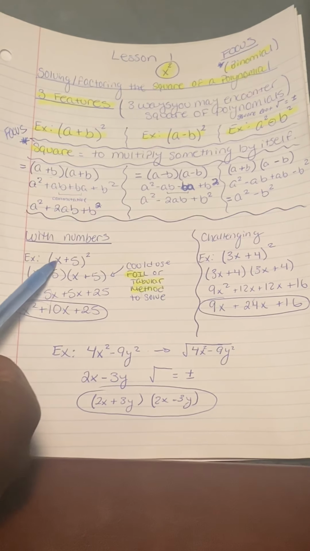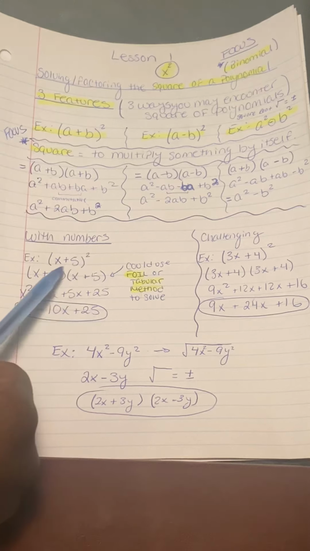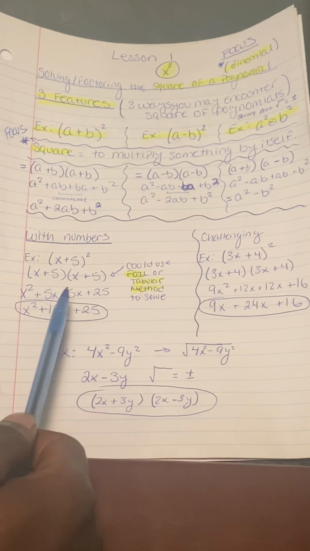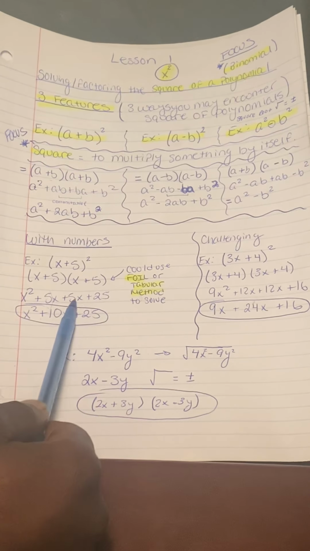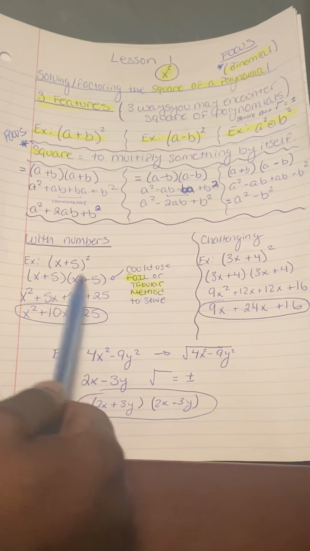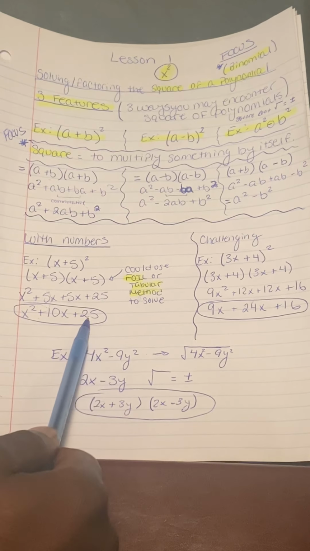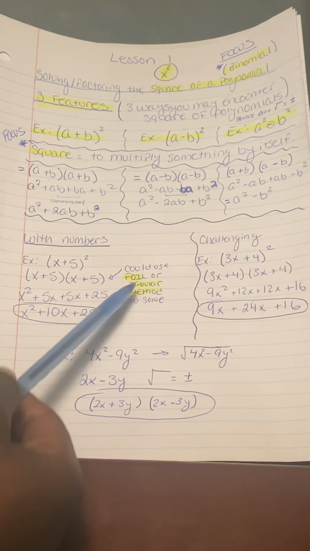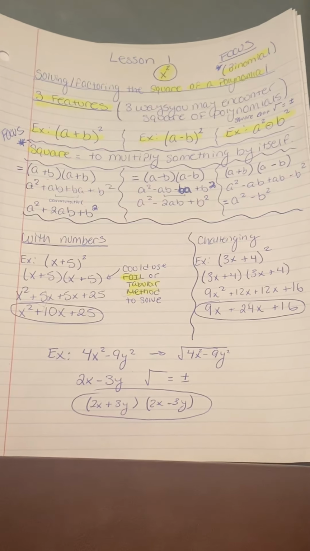With numbers, for example, we have open parentheses x plus 5 squared. Again, something squared, we multiply it by itself. So x plus 5 times x plus 5. And then we use the distributive property. x times x is x squared. x times 5 is 5x. 5 times x is 5x. 5 times 5 is 25. Combine my like terms. x squared is not a like term, it drops. 25 doesn't have a like term, it drops. 5x plus 5x is 10x. Here's my answer. You can use the FOIL method here, or you can use the tabular method as learned, or you should have done in the previous lessons.